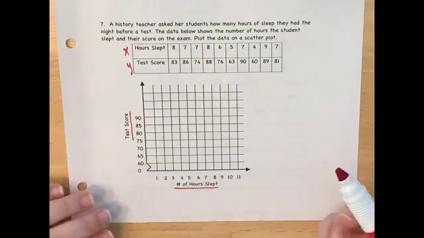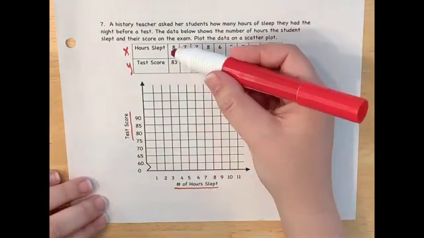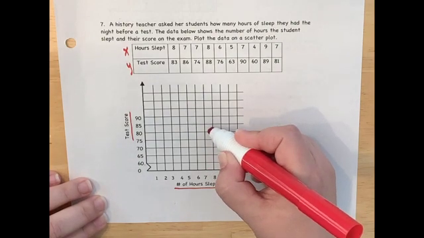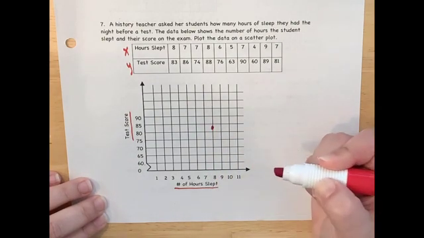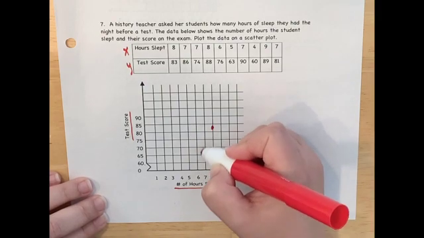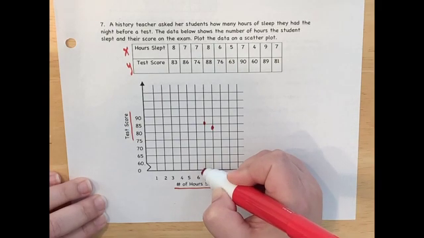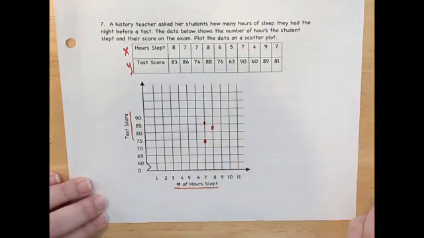So let's go ahead and start plotting these. Got 8 and 83. And these, just do the best you can. They might be a little off, but they'll be pretty darn close. 7 and 86, about right there. And 7 and 74.